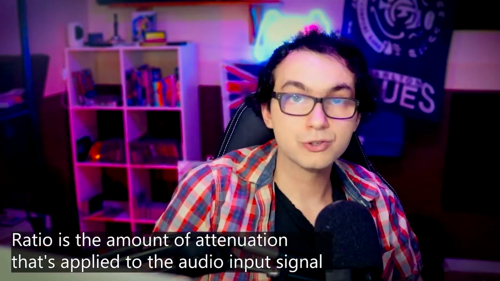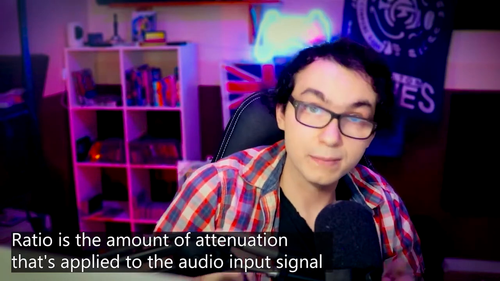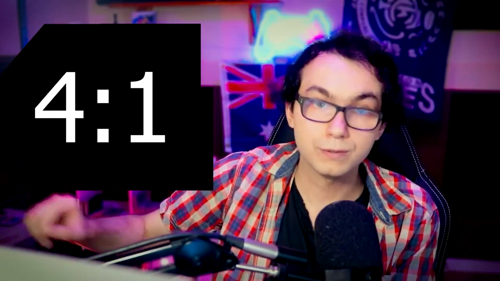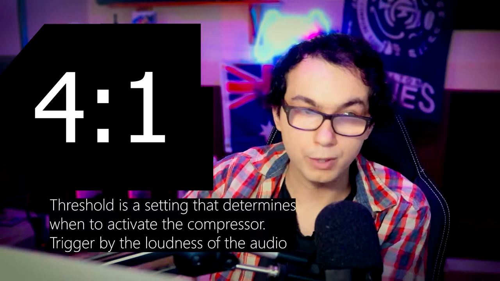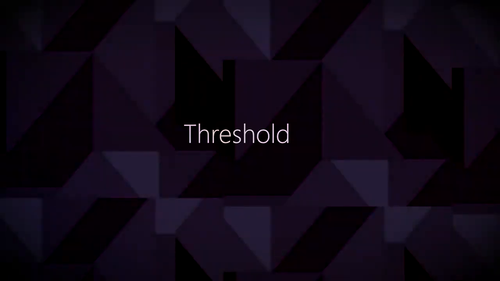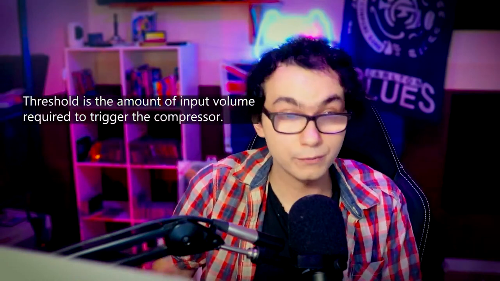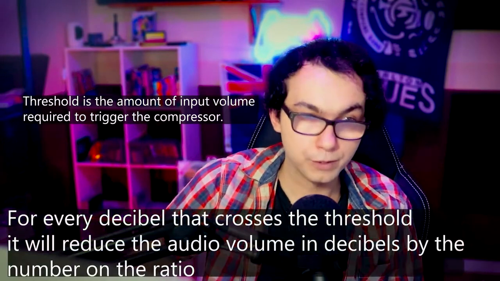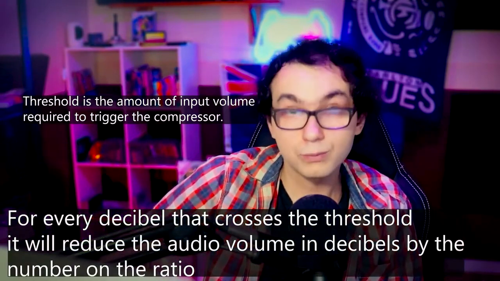The first one is ratio. Ratio just means how strong the reduction is going to be in terms of the dynamics. For example, we have a ratio here of 4 to 1. The 4 represents how many decibels of reduction we're going to get. For every decibel that crosses the threshold, the compressor will reduce the volume by 4 decibels. Ratio just means how much reduction of audio we'll get from the compressor. The threshold is pretty self-explanatory. The threshold determines when the compressor will activate. For every decibel you go over the threshold, it will reduce by X amount, whatever your ratio setting is.